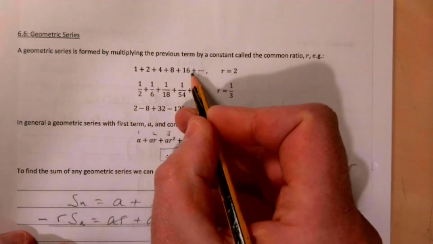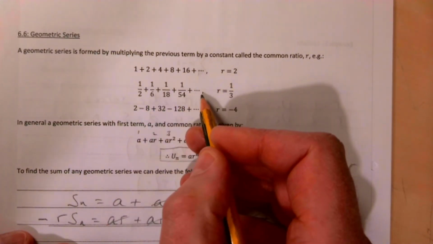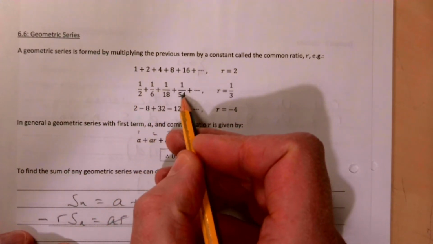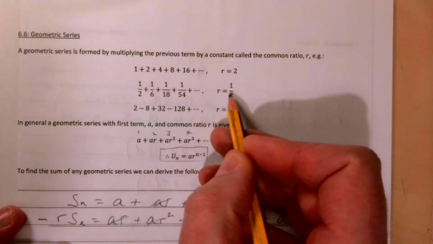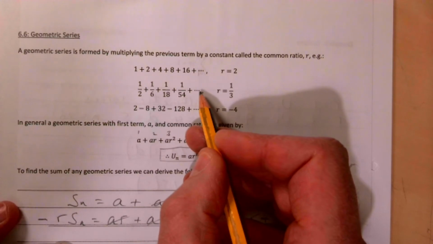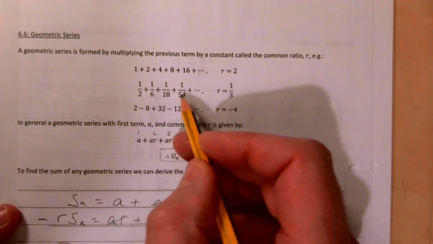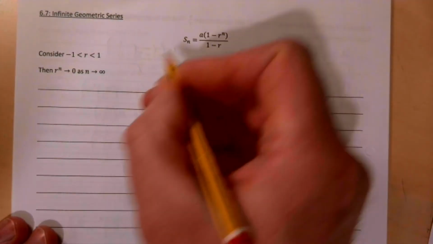I mean, if you add this, it's just going to go to infinity. The numbers get bigger and bigger. But this one here, if you add a half and a sixth and an 18th and a 54th, it actually gets closer and closer to a number. It tends to a certain number as the terms go on and on. So it doesn't actually add up to infinity, it doesn't eventually get there. We'll work out that one in just a wee second, but let's see how this formula goes and see if we can work it out.